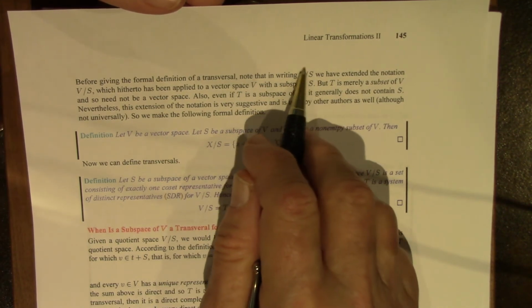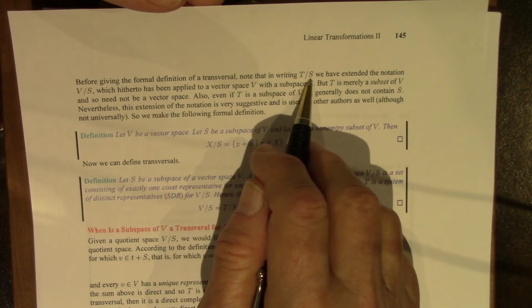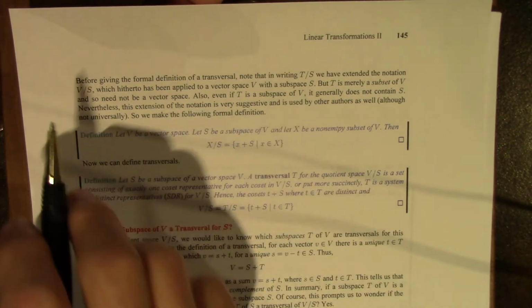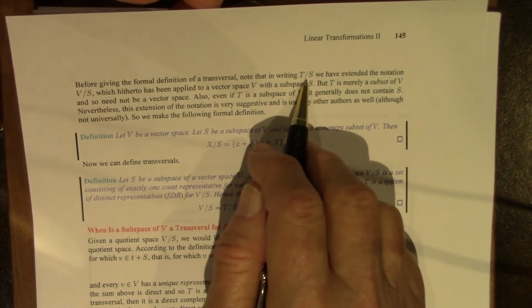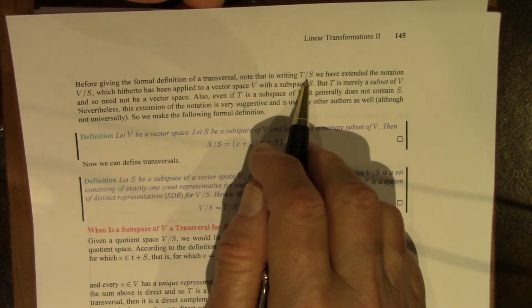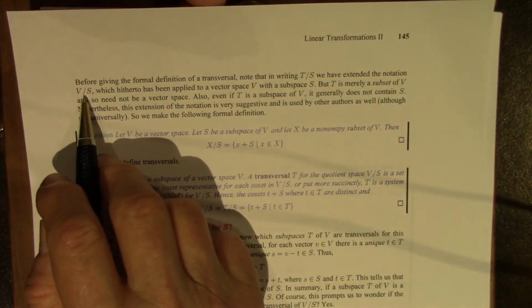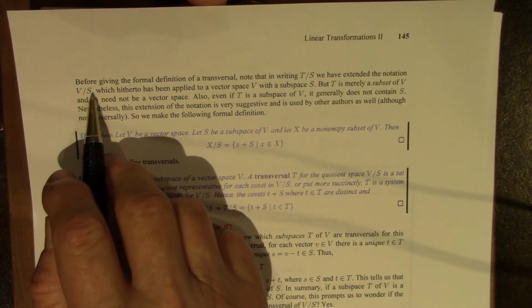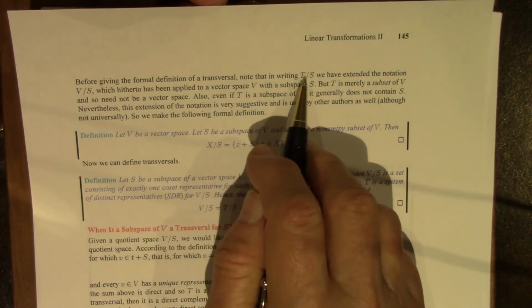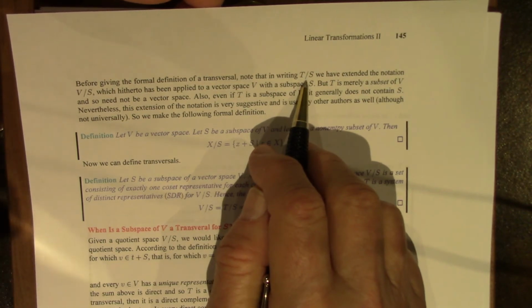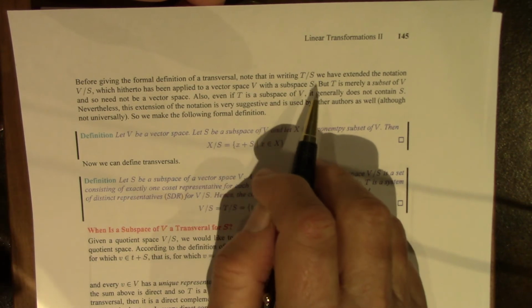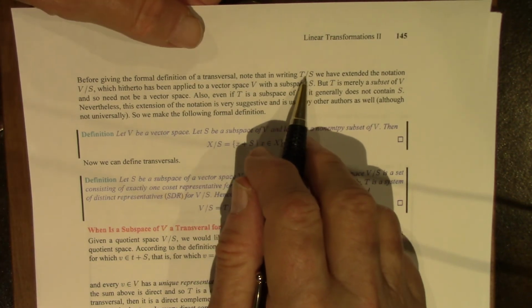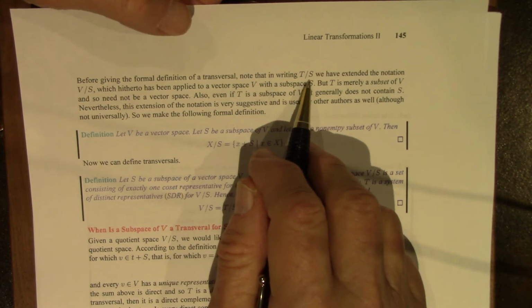So this expression, T mod S, is a different beast from V mod S. This is not a vector space. It's not a quotient space. This is a quotient space because V is a vector space and S is a subspace. This is, I suppose you could call it a quotient set. Might be a little dangerous because some might misinterpret that. So we'll just refer to it as T mod S.